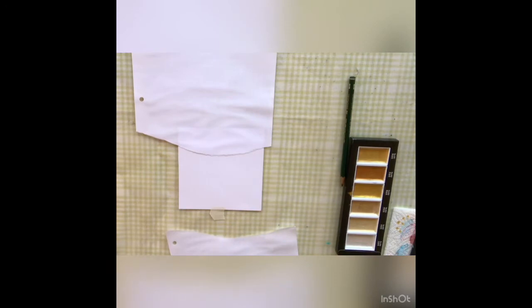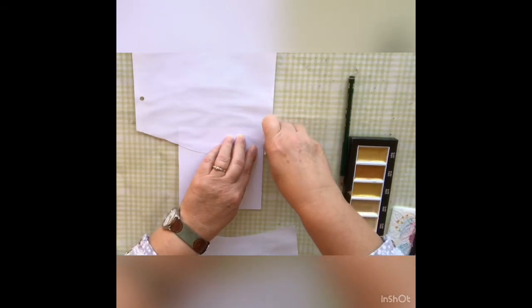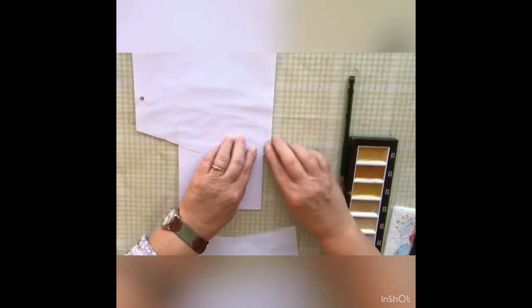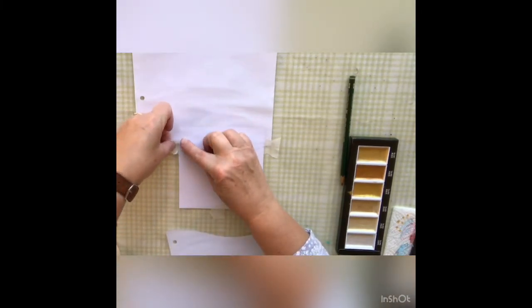And again, we need to mask that into place, put some masking tape into place. And what I would suggest is that you do it right up to the edge of the card so that it really doesn't move. Like that.